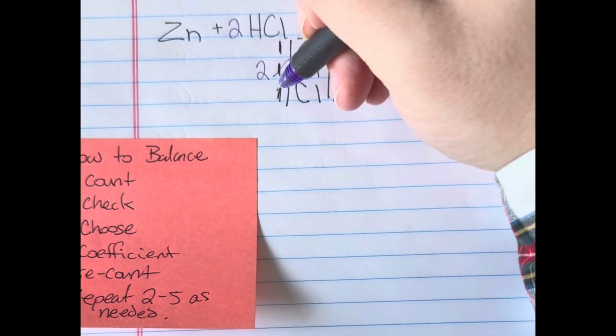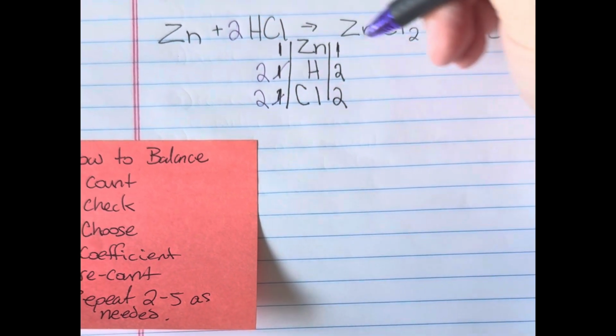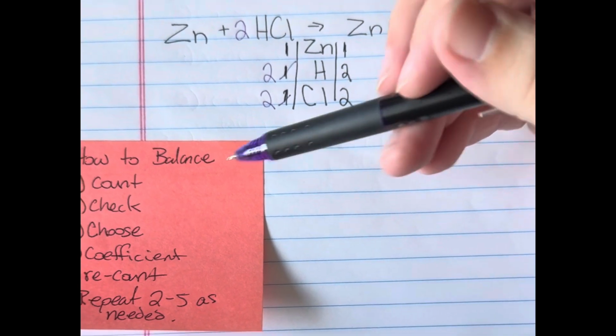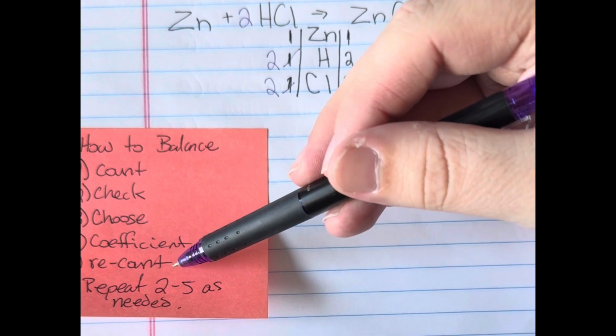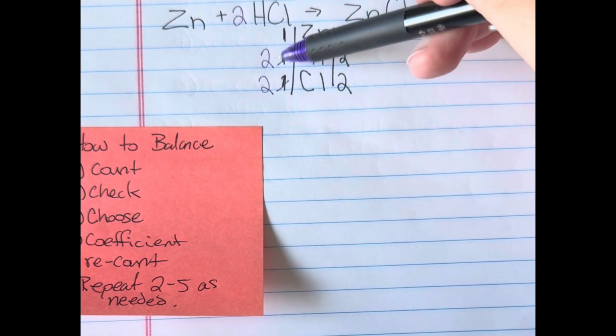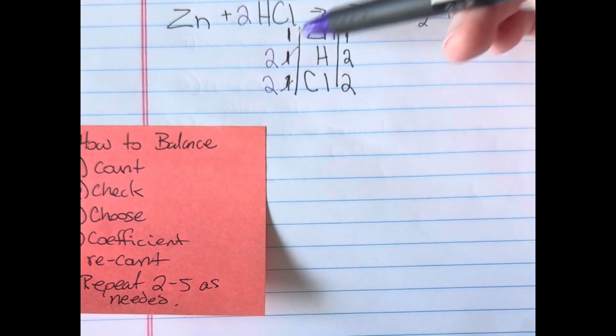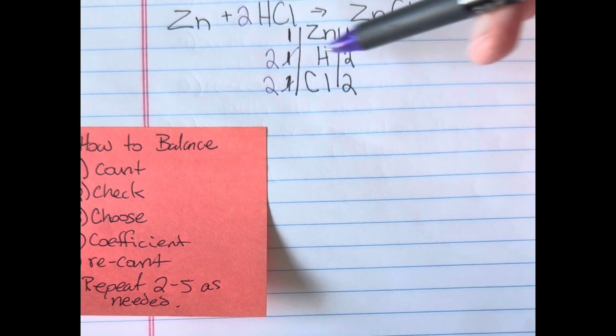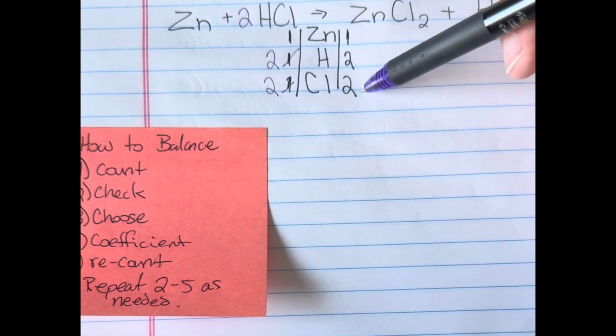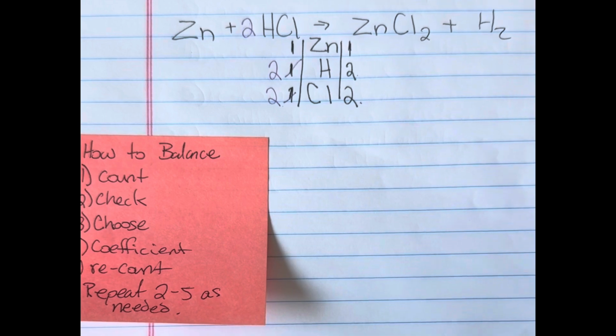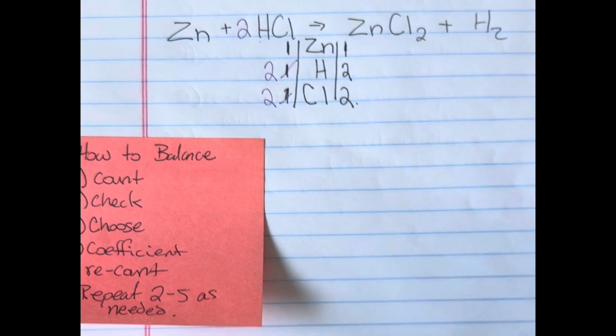2 times 1 makes 2. Okay? Then we're going to recount. So we did the recounting, and then we're going to repeat. So we got to check. Zinc still good. Hydrogen got better. Chlorine got better. And now it's balanced. Even though we only just changed the one thing, it's now balanced.